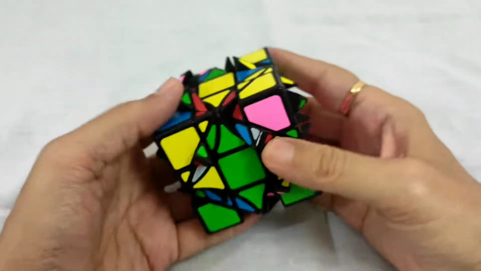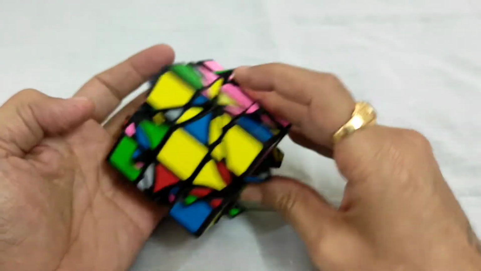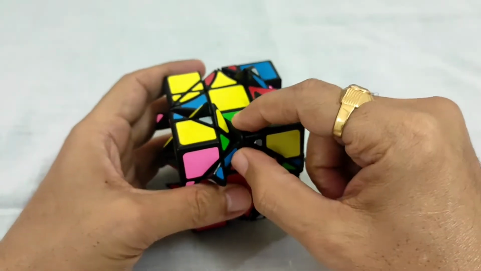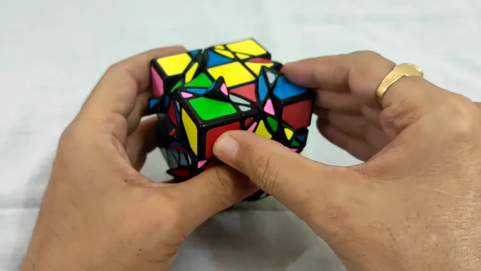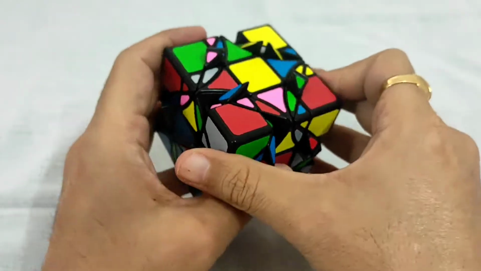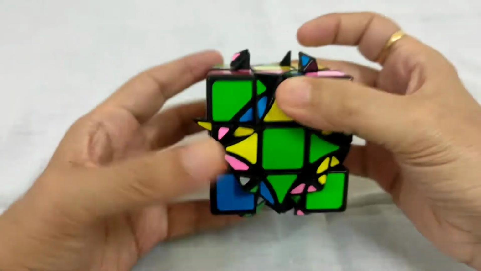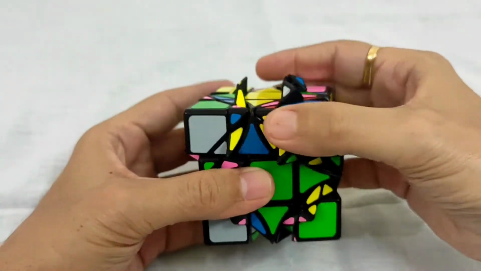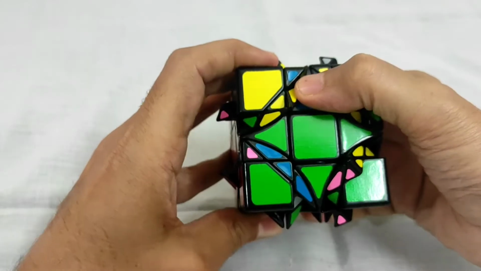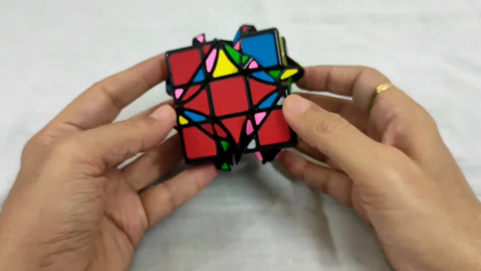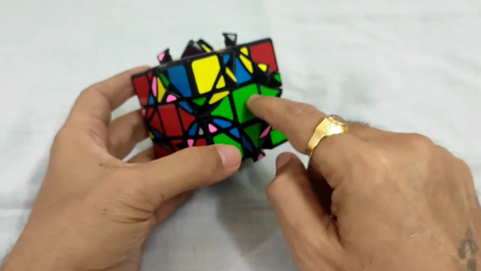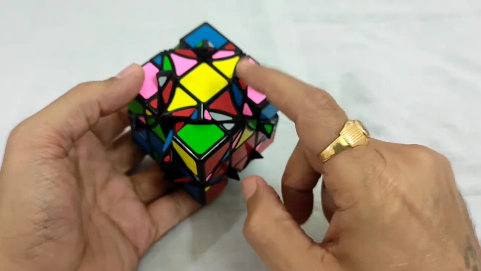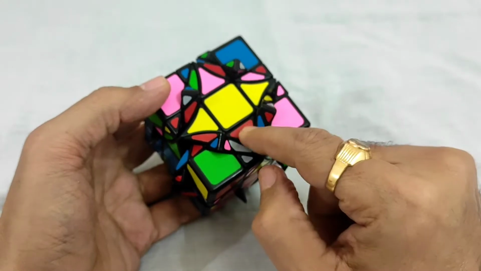So this is placed. Now next is green and red, so that we have to place it. So this is green and red, needs to be placed here. So U, R, U, R prime, U prime, L prime, U prime and L. Okay, so all second layer edge pieces are also placed, and now we have to fix the top layer edges.